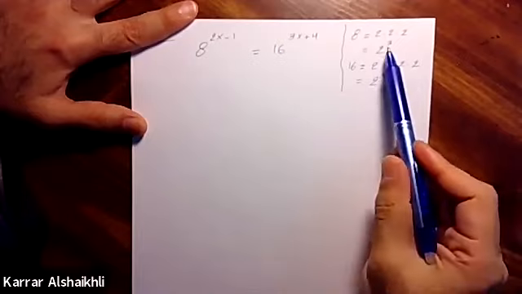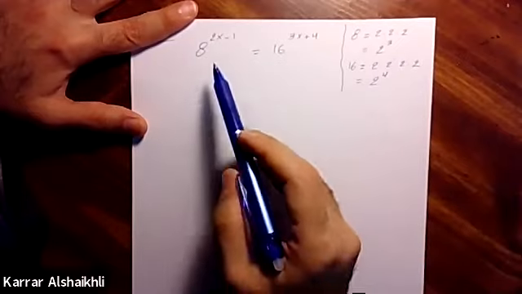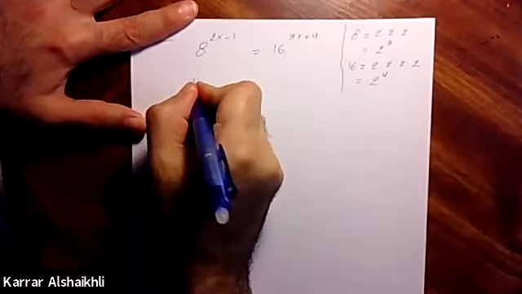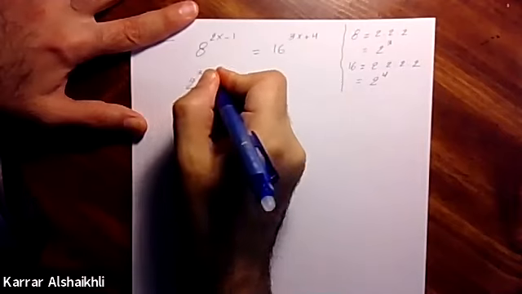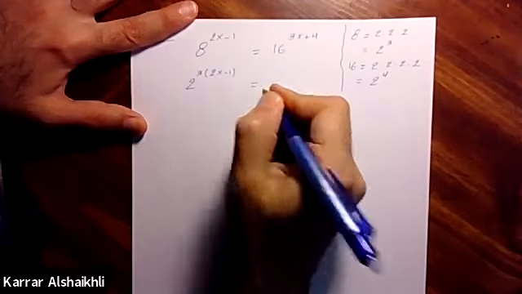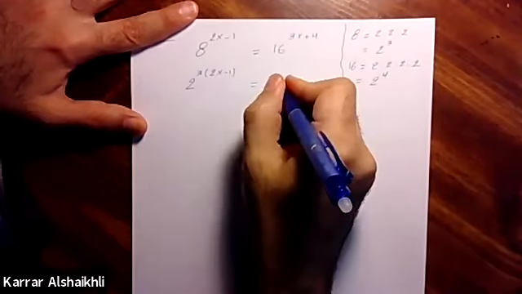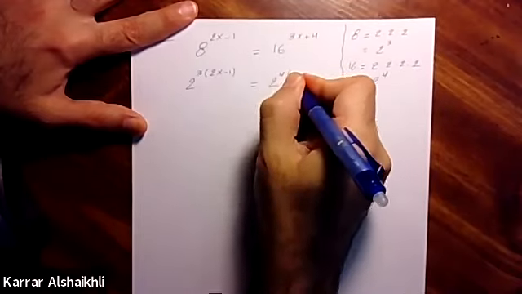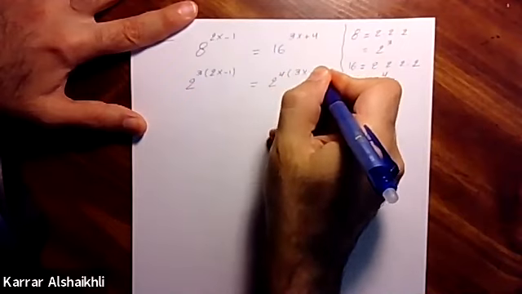So I'm going to write these two numbers here. 8 is 2 cubed, and here is the exponent 2x minus 1, equals 16 which is 2 to the power 4, and here is the exponent 3x plus 4.